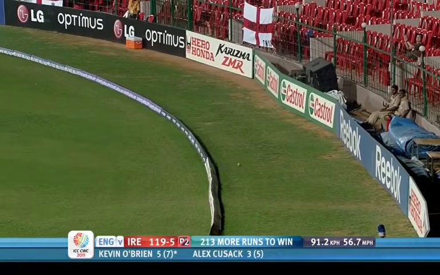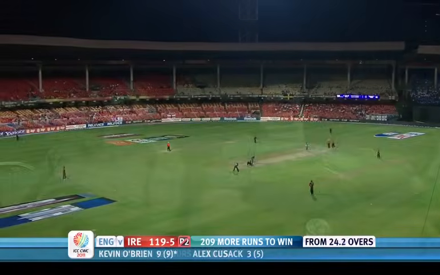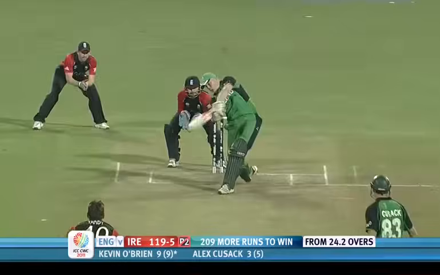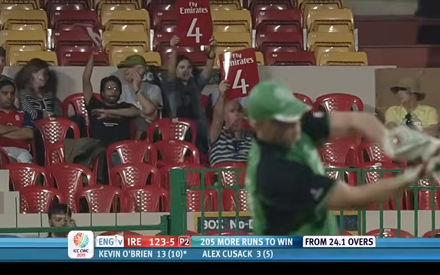Short ball. Can't bowl that with this field. I said there was no man on the slog. He didn't need to slog that. He just needed to pick it up on length. And O'Brien's done well. There's the shot that David Lloyd spoke about. He knows his cricket, David Lloyd. Loves the shot over extra cover, and he delivers.